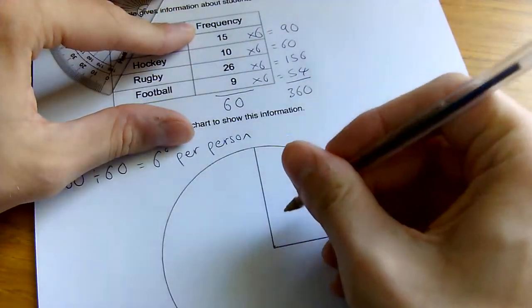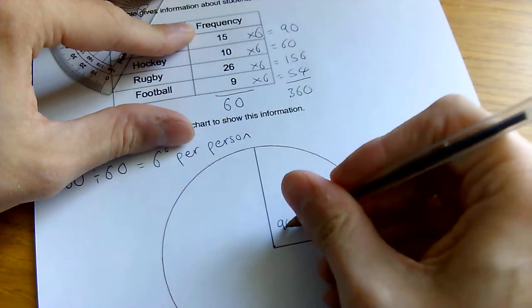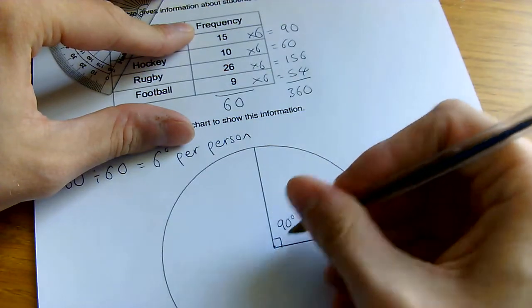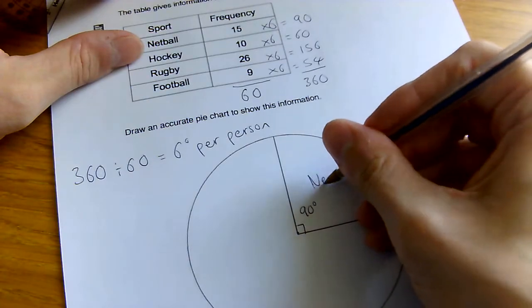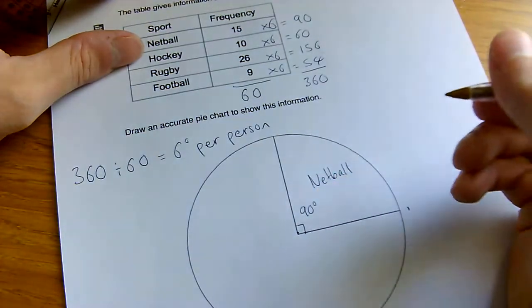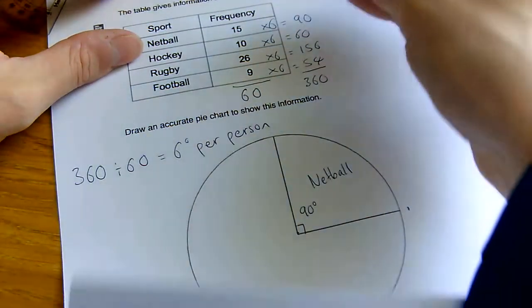I'm going to do two things now. I'm going to put 90 degrees there. Or I could have also done that, couldn't I? And I'm going to label this with netball, so I know what that is. All right, that's the first section. Now the next one, I'll just tick it off actually.